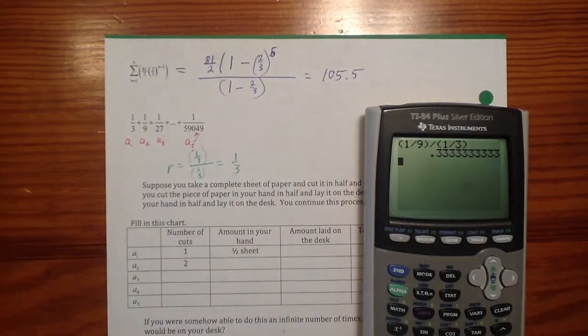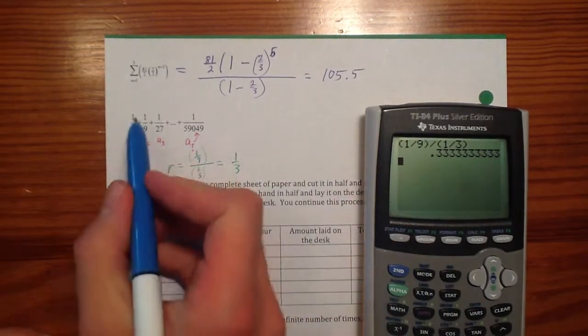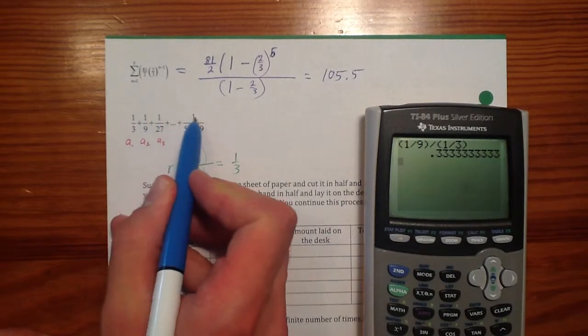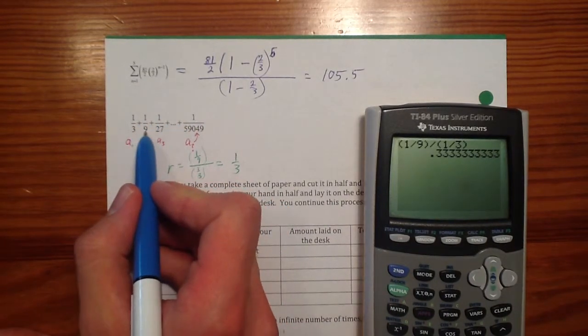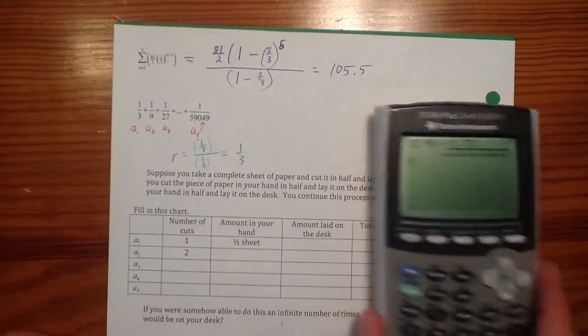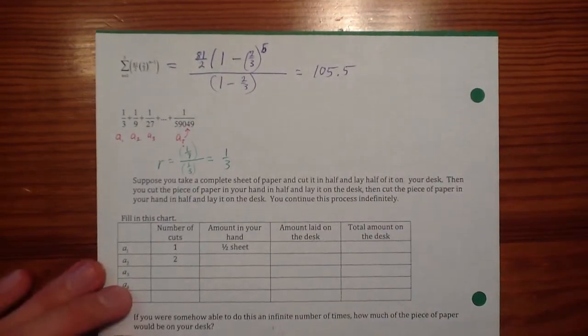We're multiplying by 1/3 every time. That means multiply the top by 1, which is why it stays. Multiply the bottom by 3, which is why it triples every time. So there we go. We got r is a third.